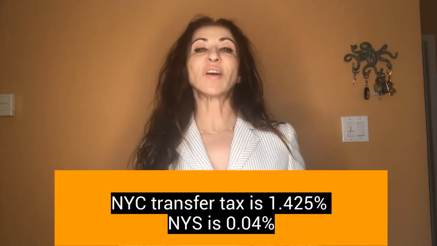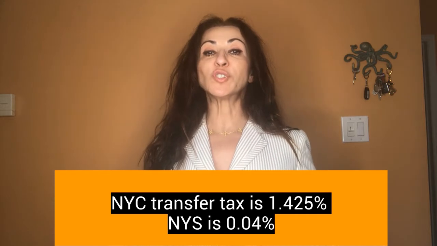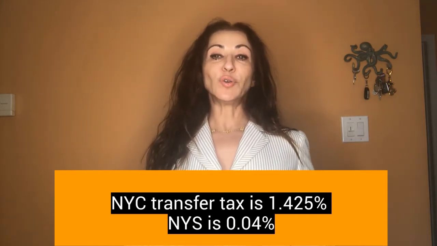So 5,000 plus 2,000, those are your New York City and New York State transfer taxes at a sale price of just about 1 cent below 500,000. Your transfer taxes are $7,000. Now here's how it jumps. As soon as you sell the house at 500,000 or above, your New York City transfer tax is now at 1.425%, and New York State is still at 0.4%.